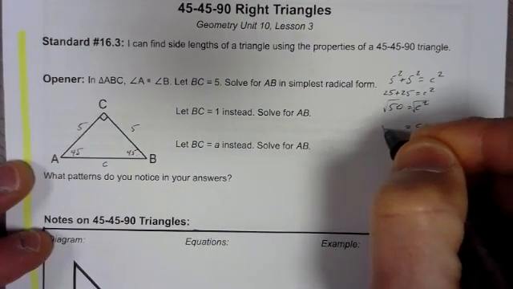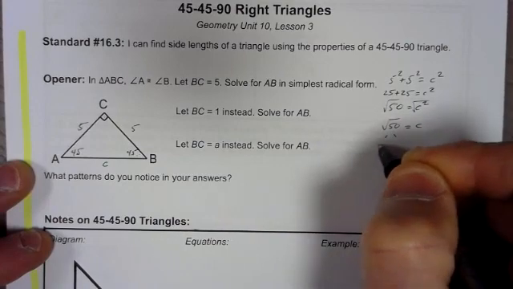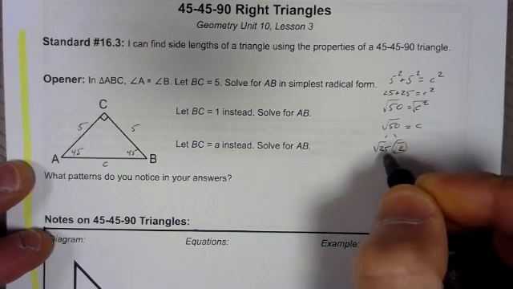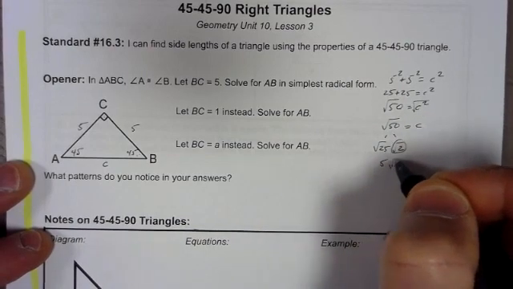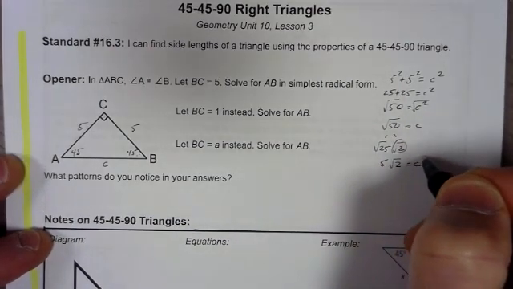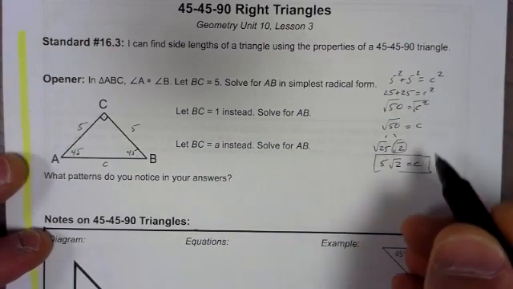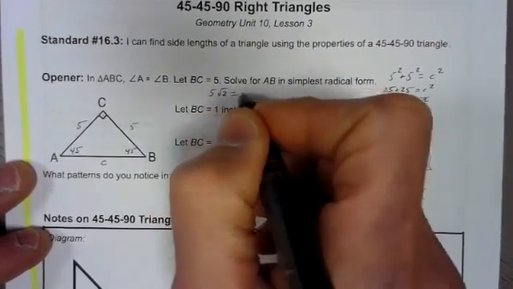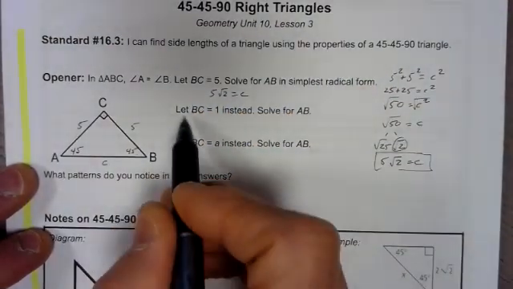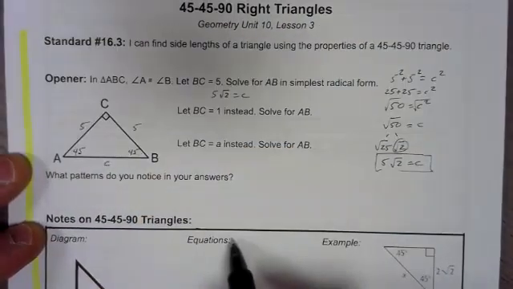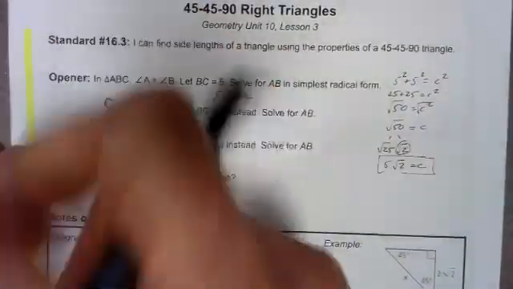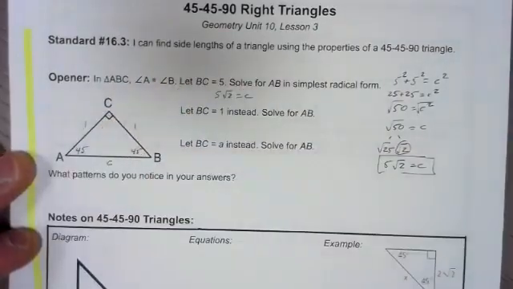C is equal to the square root of 50, which can be broken down into the square root of 25 and the square root of 2. 2 is prime, square root of 25 is 5. All right, so in that situation, c is going to equal 5 root 2. Now, for this part, we're asked to solve for BC as 1 instead. So that means all that's going to change here is that this is going to become 1, and that's 1.